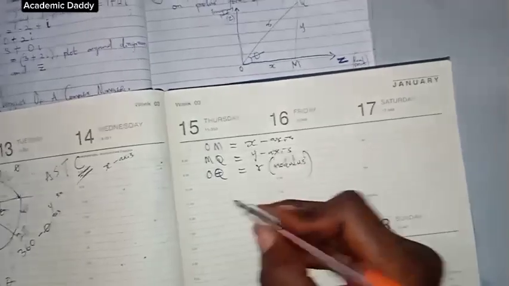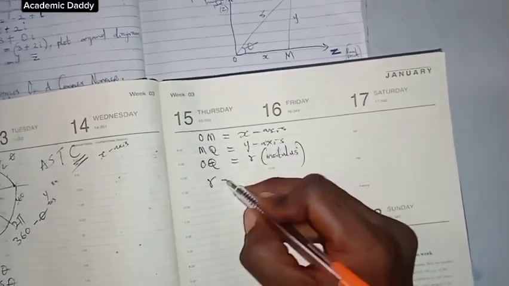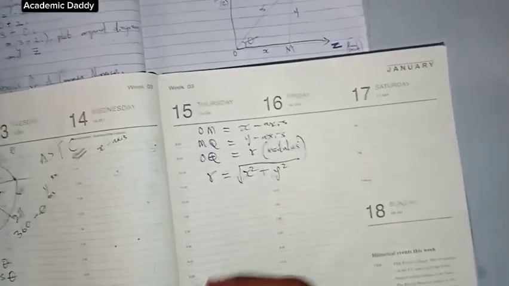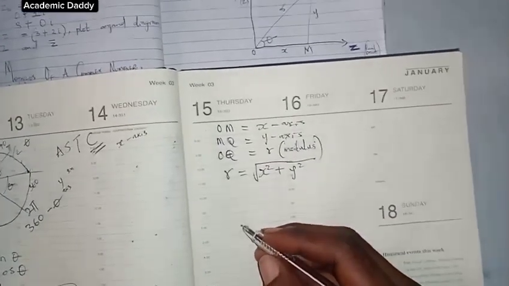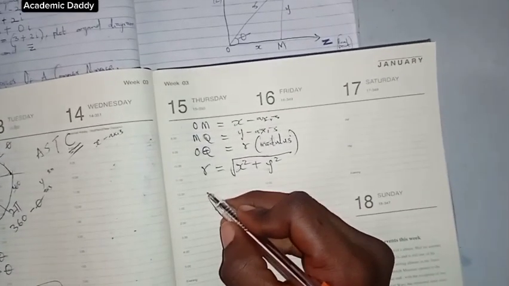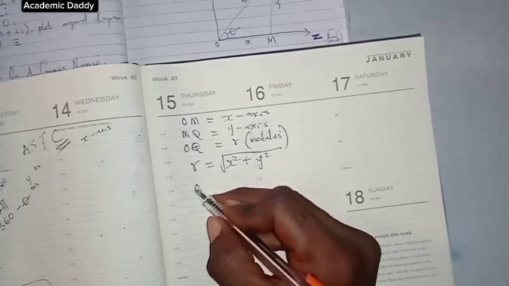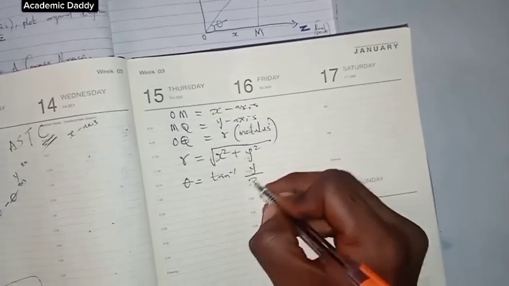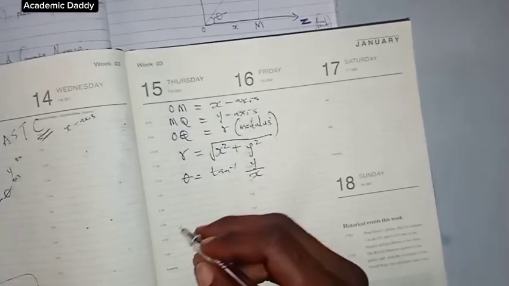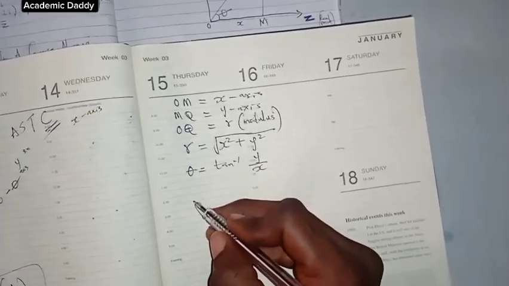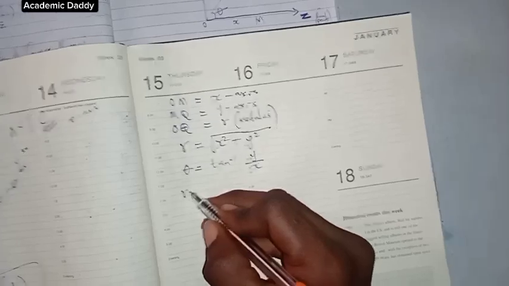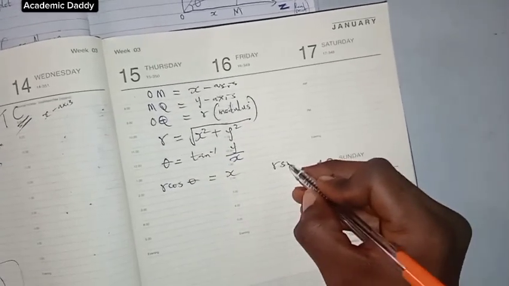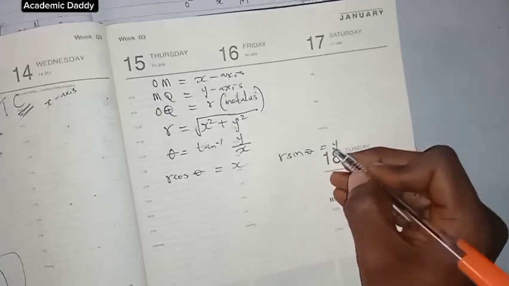So what we do first is to find the modulus, and modulus r equals the square root of x squared plus y squared. Once we find it, to find our theta, that is the argument, theta will be equal to tan inverse of y over x. Then we also need to know, just like I showed the other side, that r cos theta equals the x-axis and r sin theta equals the y-axis.